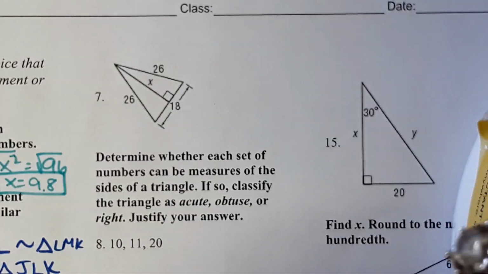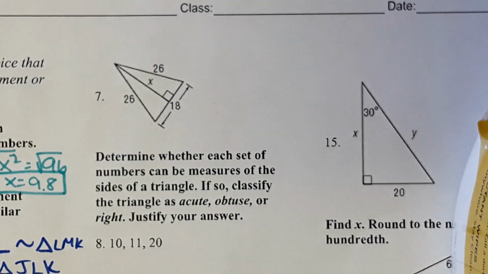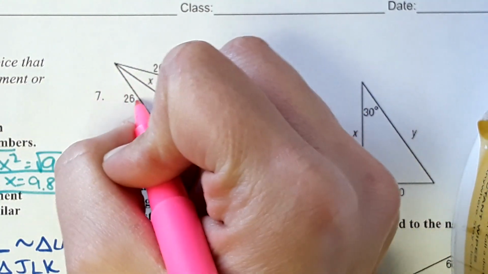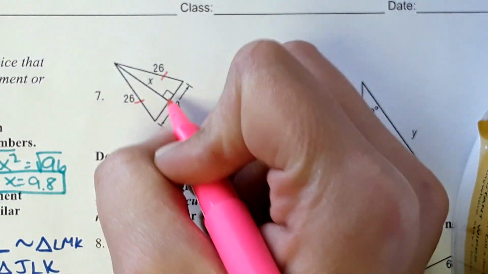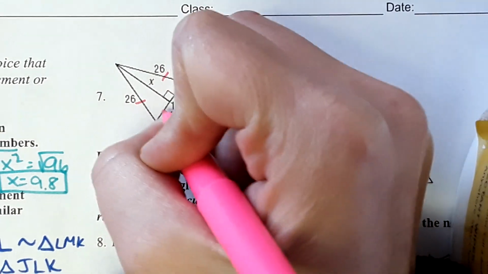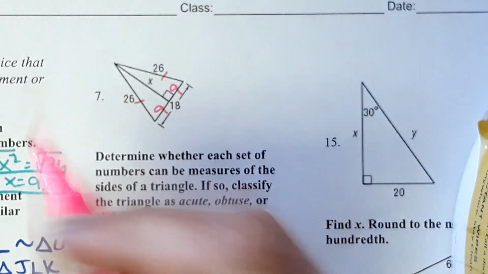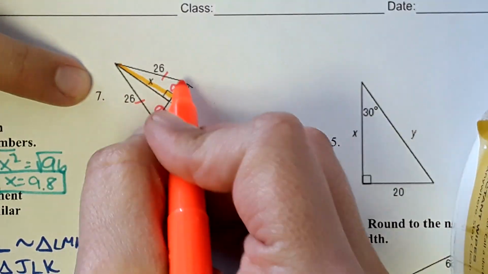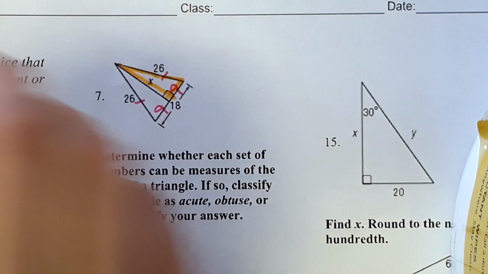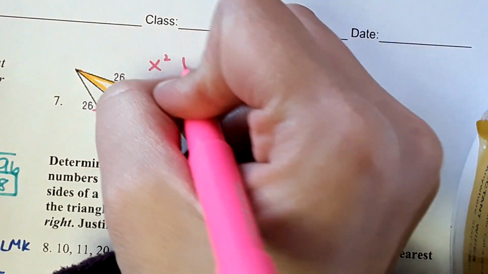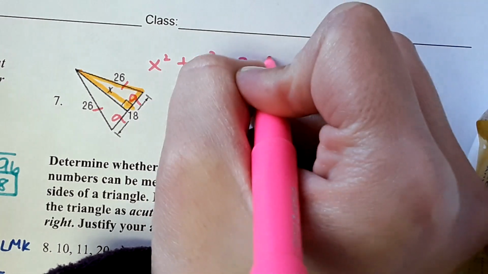Okay, up to the top. Okay, this one you saw on Khan Academy quite a bit. We're going to use Pythagorean theorem for this, but it shows an isosceles triangle. With that, this altitude splits this part in half. So this would be 9 and 9. And now the right triangle is just like half of it, and we're just trying to find this length right here. So we're going to use Pythagorean theorem. It would be x squared plus 9 squared equals 26 squared.